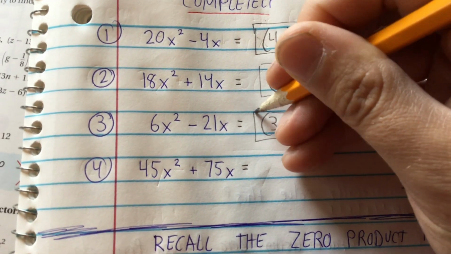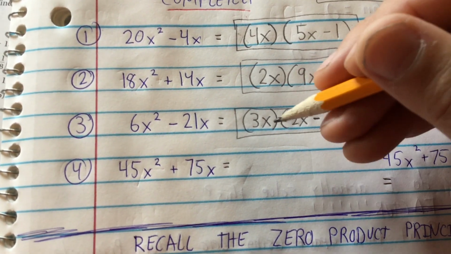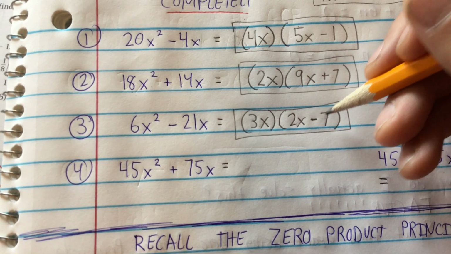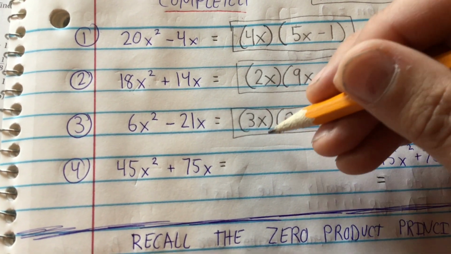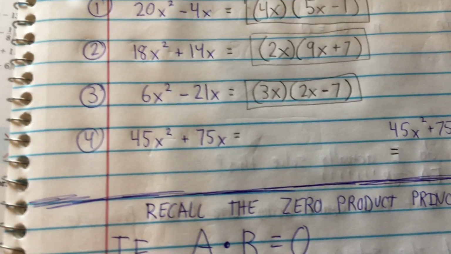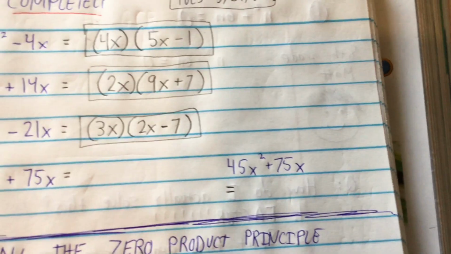You can check your work with the distributive property. 3x times 2x is 6x squared. 3x times negative 7 is negative 21x. Boom, boom. So this one I did twice because I want to ease everybody's anxiety.